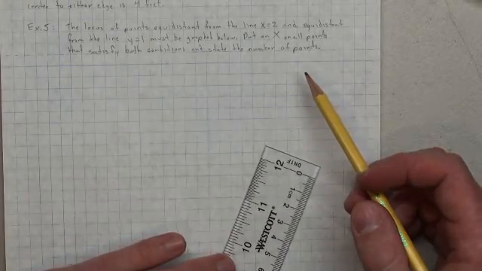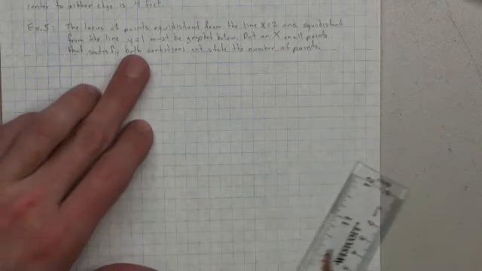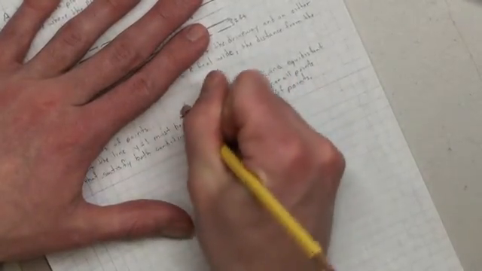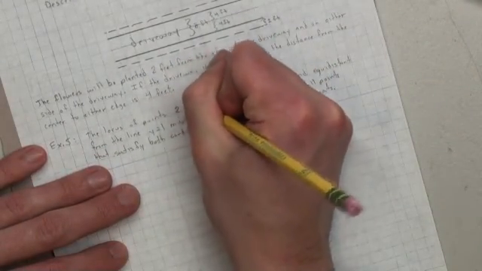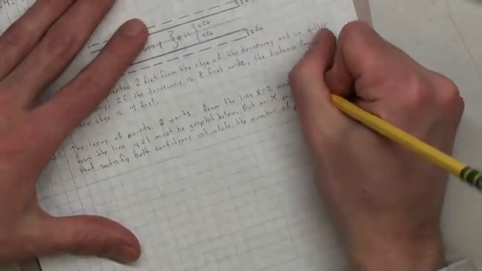We have to change this problem a little bit. The locus of points, take out equidistant and put in 2 units, and take out this equidistant and put in 1 unit.